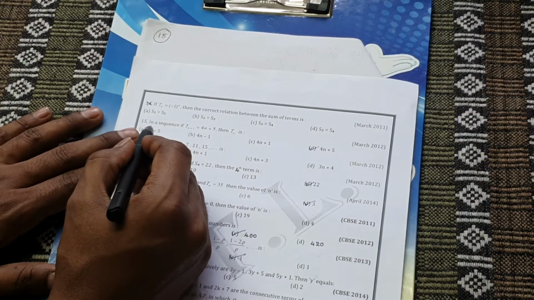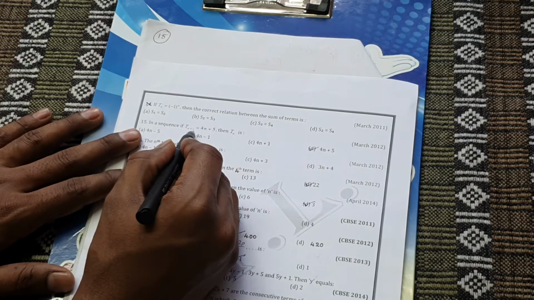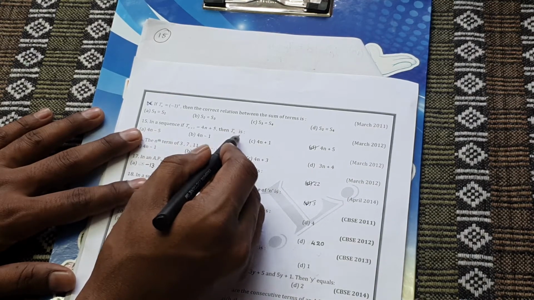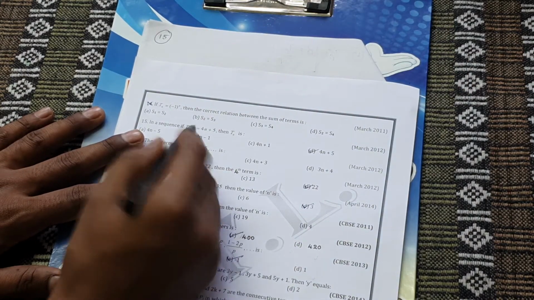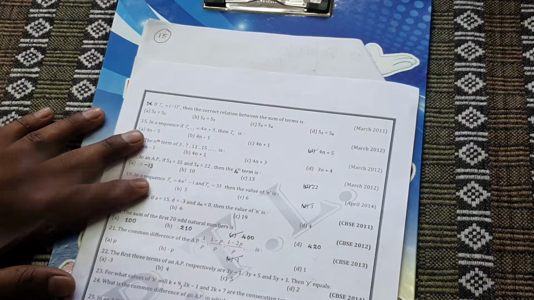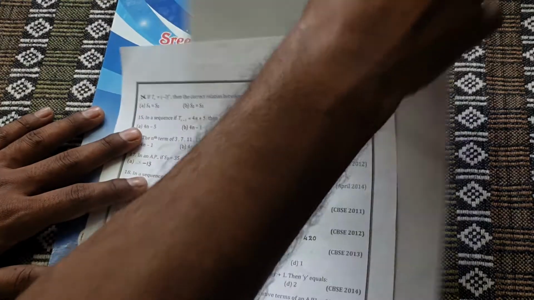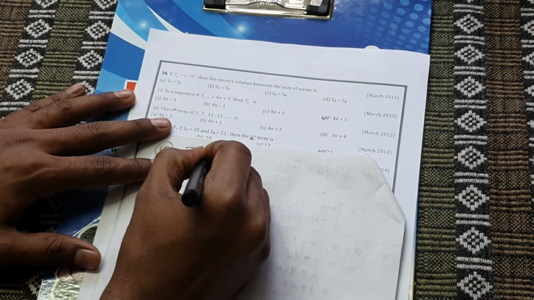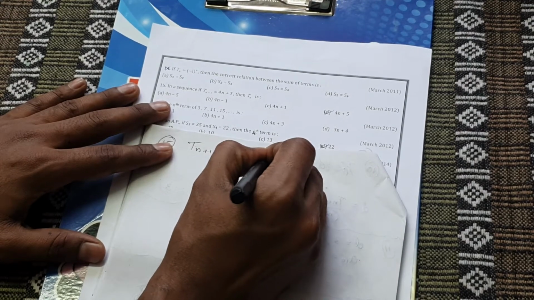Okay class, now the 15th question is, in a sequence, if Tn plus 1 is equal to 4n plus 5, then Tn is? Okay. So actually he has given the Tn plus 1th term, that is the next term. He wants to find out the previous term. Okay, so look here, actually he has given Tn plus 1 is nothing but 4n plus 5.